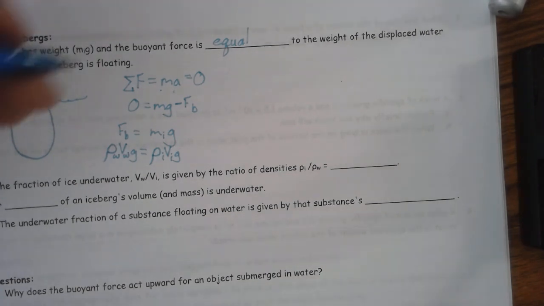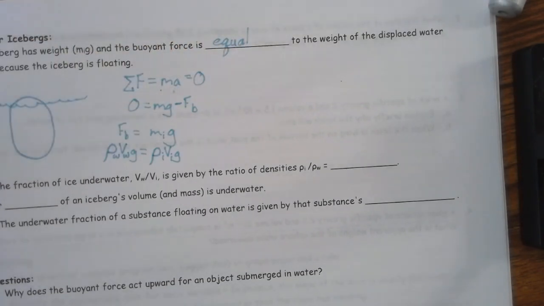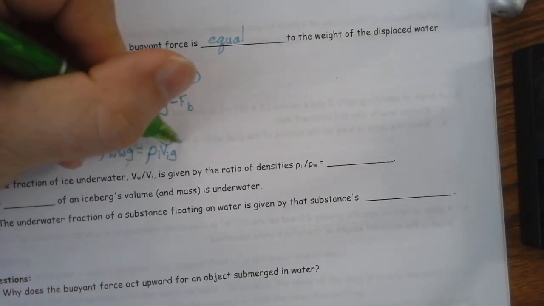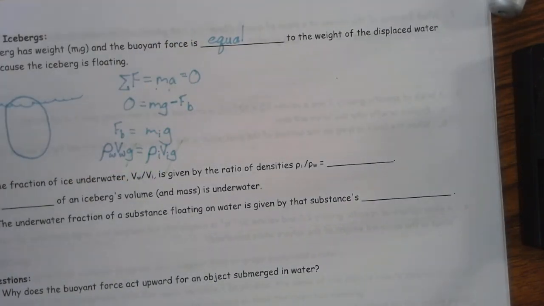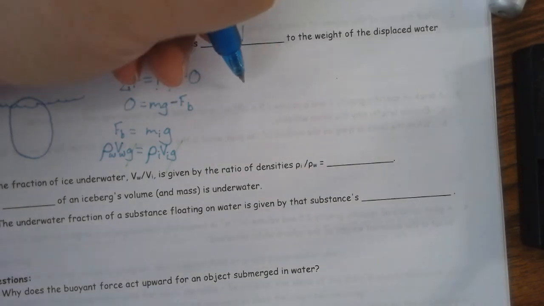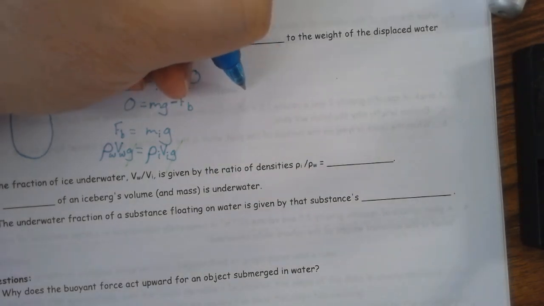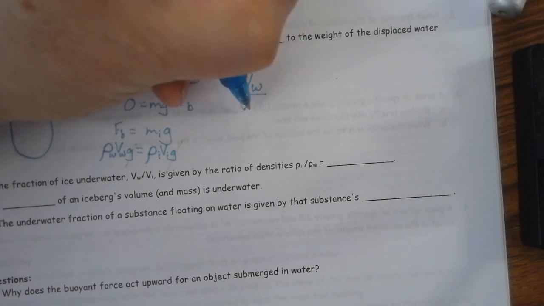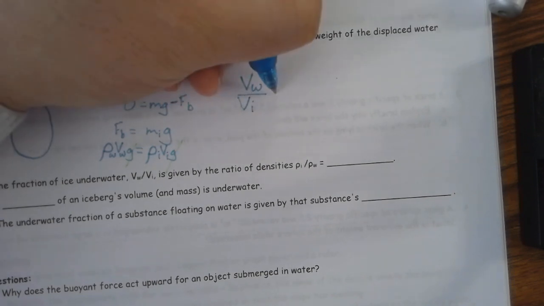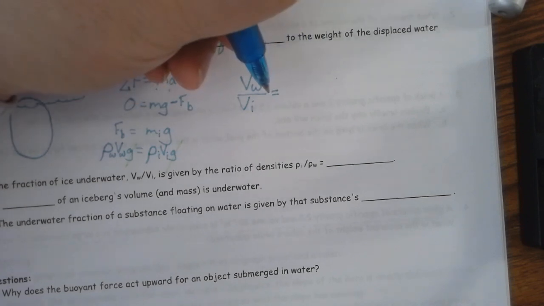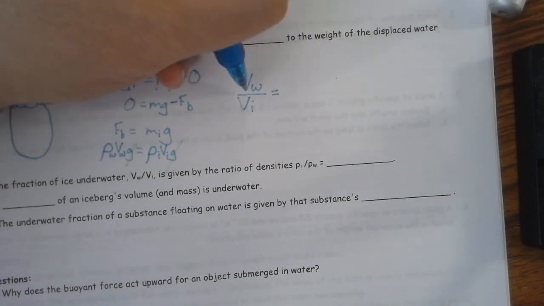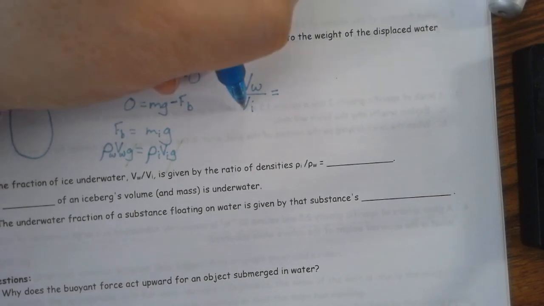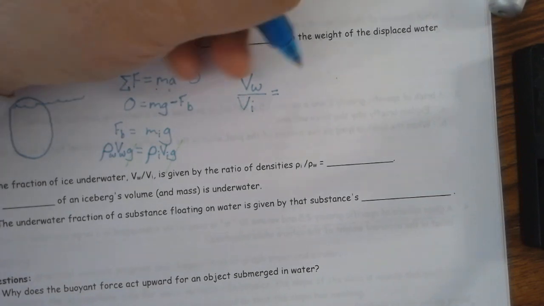Well, if we rearrange this, first thing, gravity cancels out. But if we rearrange this, we start to see that the volume of the water compared to the volume of the iceberg, that's the water the iceberg is displacing. Well, that's the percentage of the iceberg that's being displaced, right?